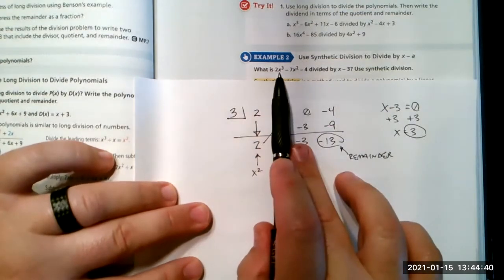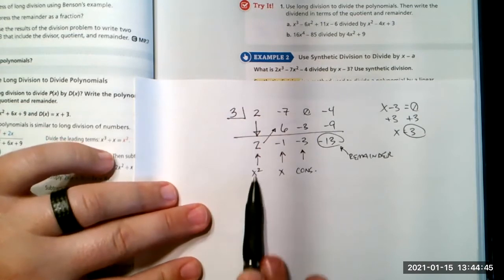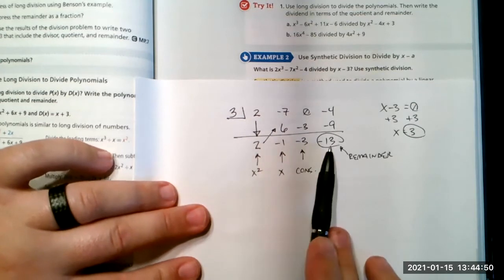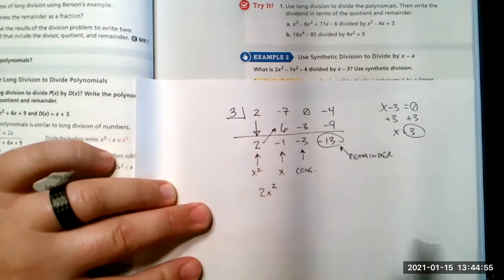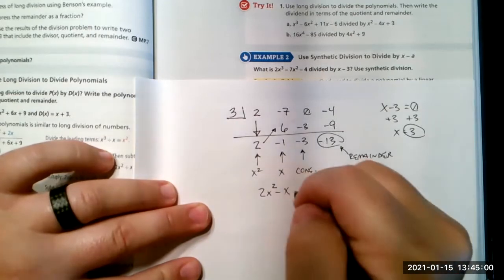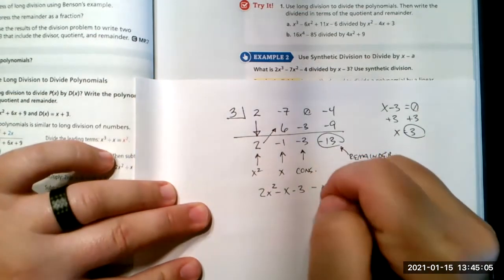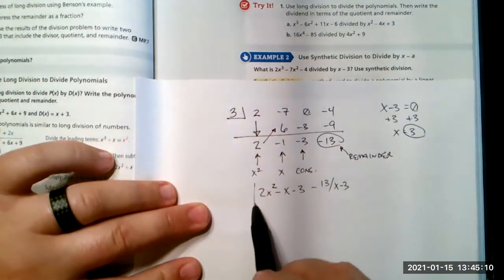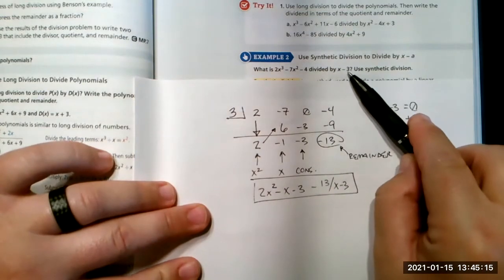I started off with an x cubed. If I divided it by x minus 3, that means that that leading term here is an x squared, which means the next term is an x, which means the next term is a constant, which means the last term is my remainder. So my answer here is going to be 2x squared. That's a -1, so it's going to be -1x. That's a -3, so it's going to be -3. And that's a -13 as my remainder, so it's going to be -13 divided by x minus 3. I know it's x minus 3 because that's what I divided by in my original problem.